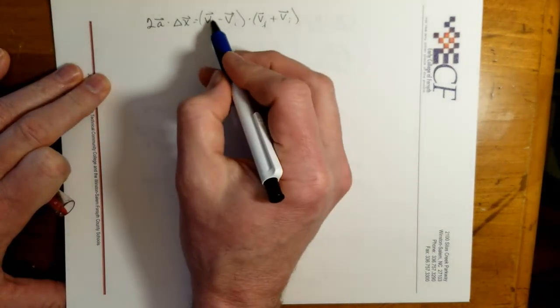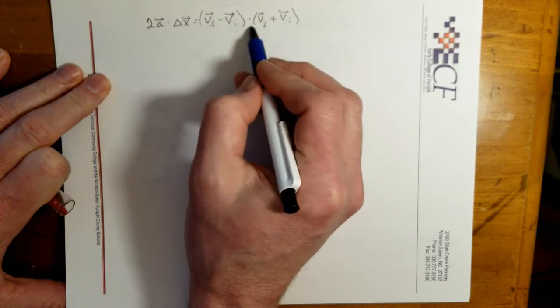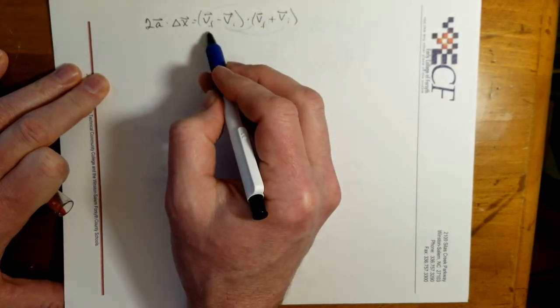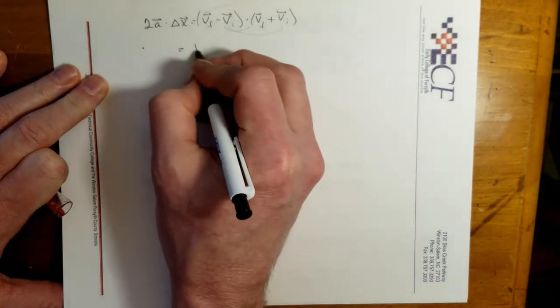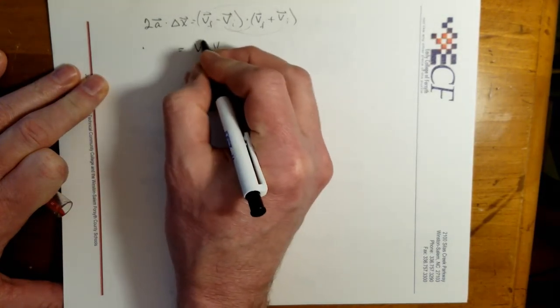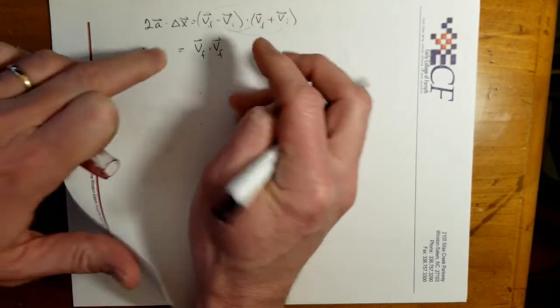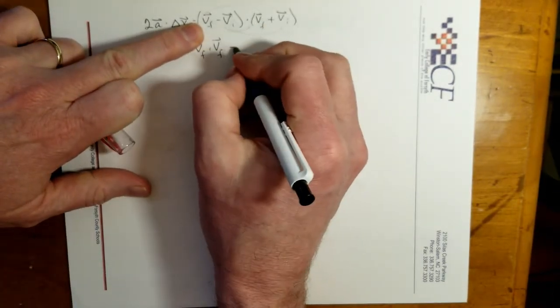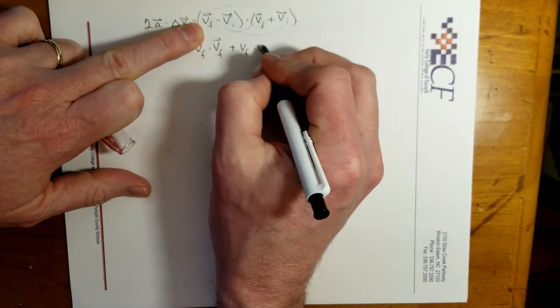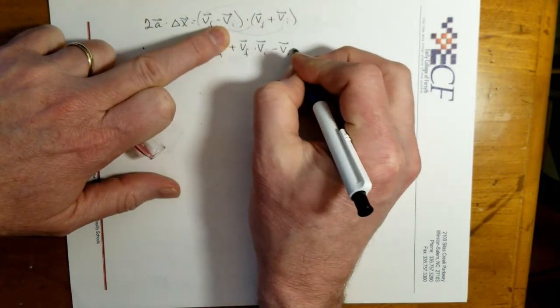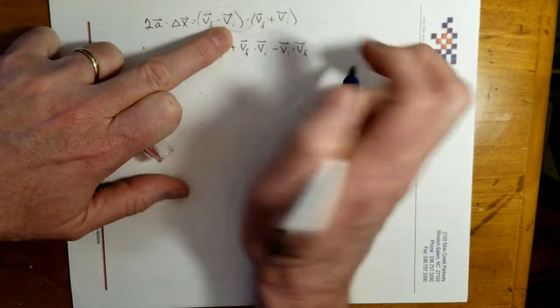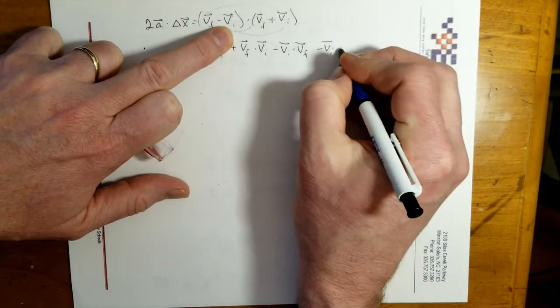And I'm going to FOIL here. So the typical classic first, outer, inner, last. And so this is equal to VF dot VF. And then plus VF dot VI. Now minus VI dot VF. And then last, minus VI dot VI.